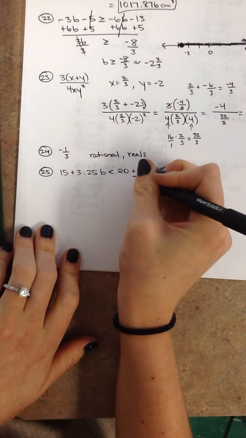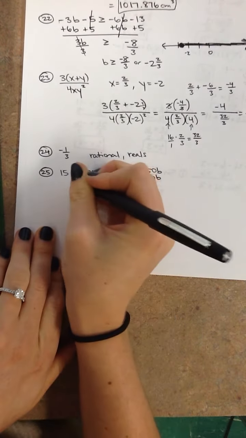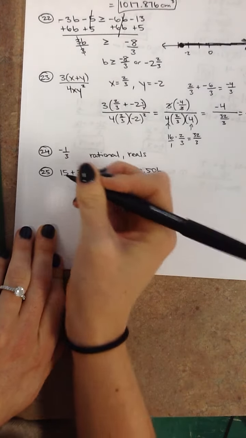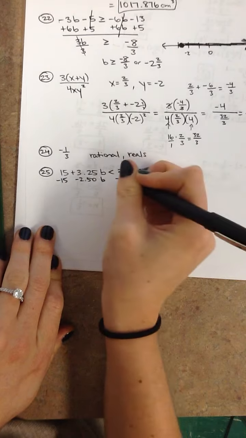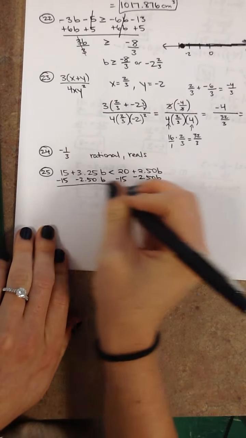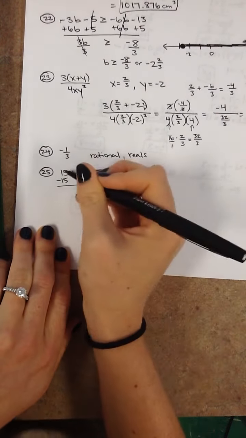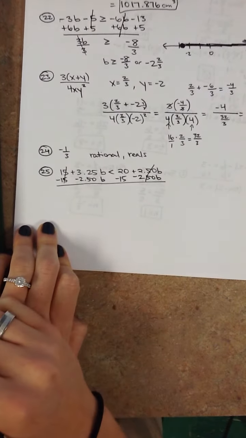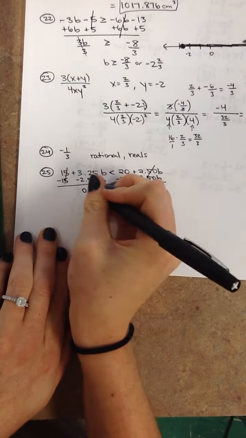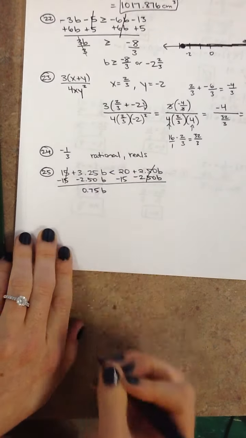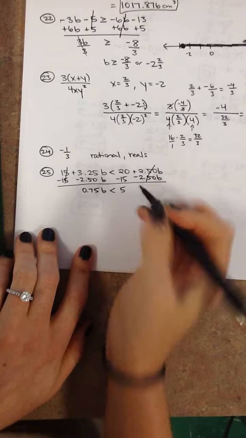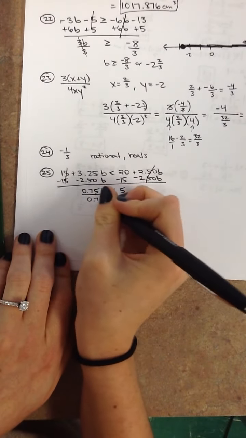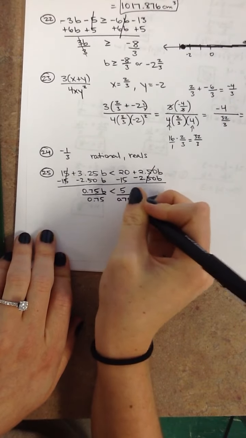So we always want to get the variable over on the left. So we're going to subtract $2.50. And then we're also going to subtract the 15 over to the right so we can get our constant over there. These will cancel. These will cancel. If you had $3.25 and you subtracted $2.50, what you would have left is 75 cents times b is less than, and then this ends up being 5. Okay, so divide both sides by 0.75 to get the b by itself.